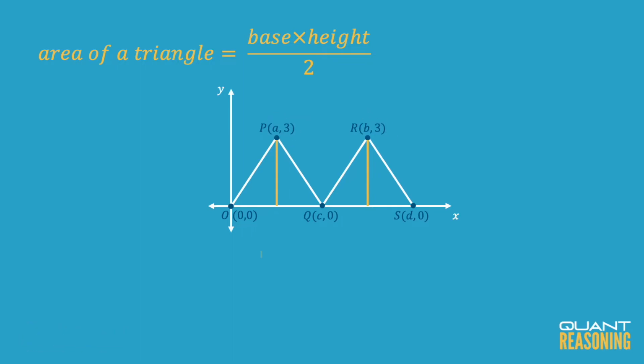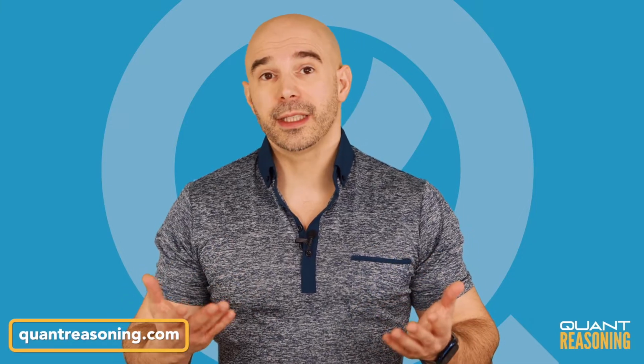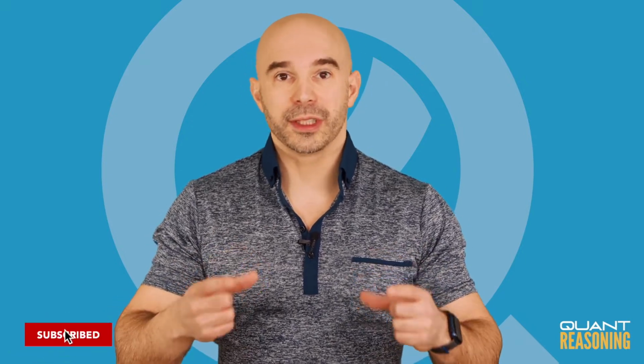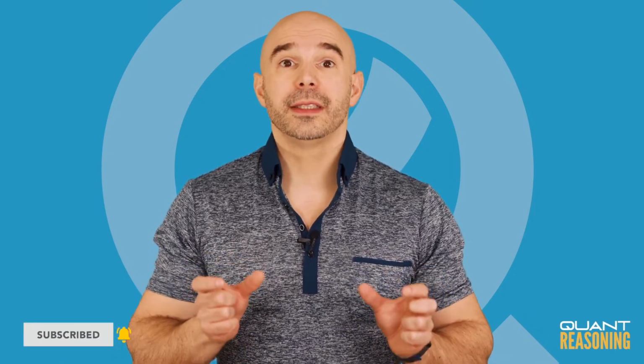The question wanted to know, do they have the same area? And I would say, well, if their bases are equal, then they'll have the same area because their height is the same. So I would rephrase this question using the free info, which shows us that the height is the same height. I would rephrase the question to ask, are the bases the same?